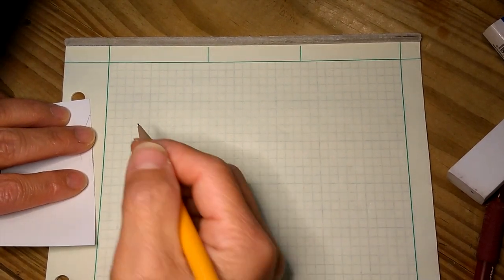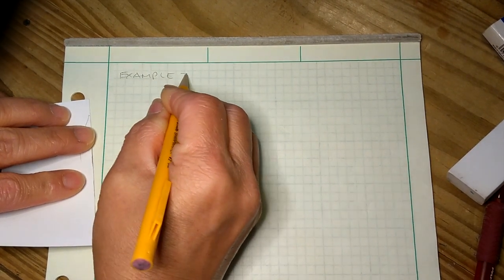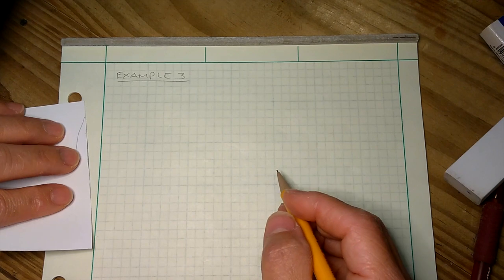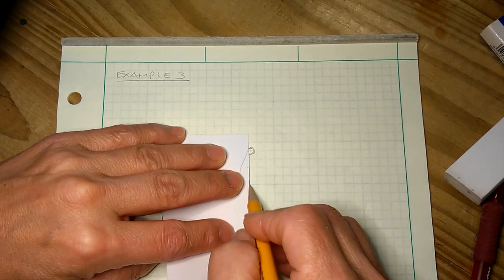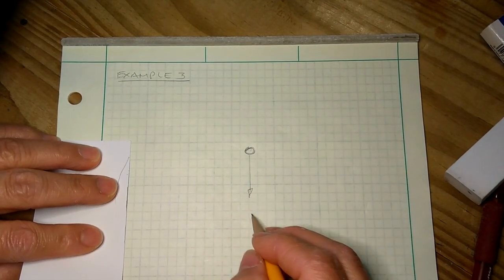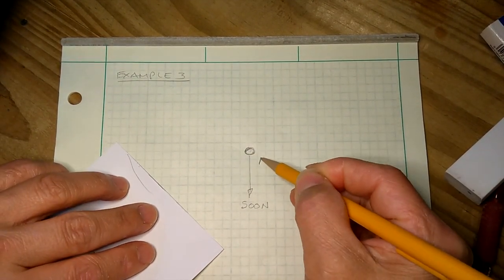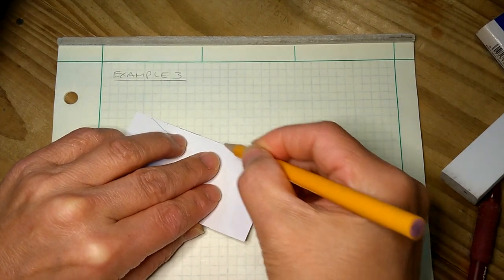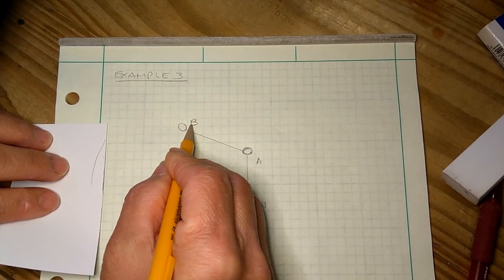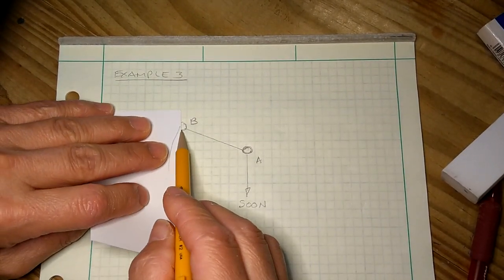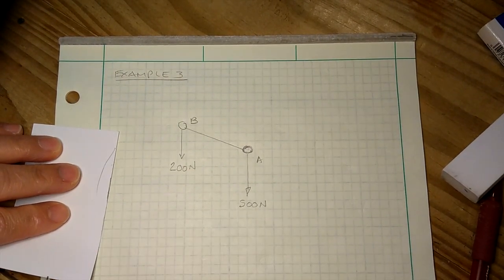Let's do a slightly more difficult problem, example 3. Suppose we have a particle A, which we'll call a ring, and there's a force applied to it with a magnitude of 500 newtons. That ring A is connected to another ring via a cable at B. That ring also has a force applied to it with a magnitude of 200 newtons.